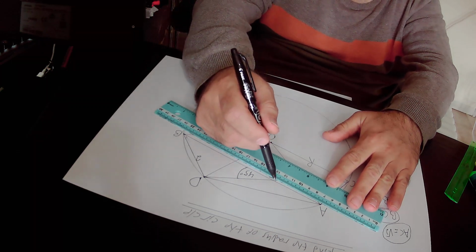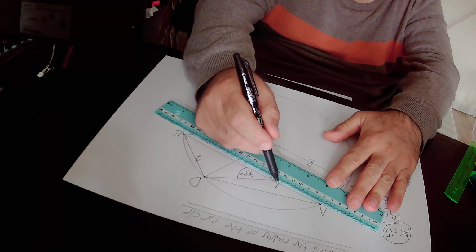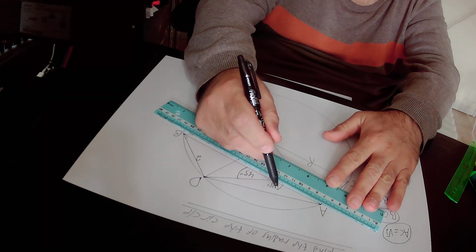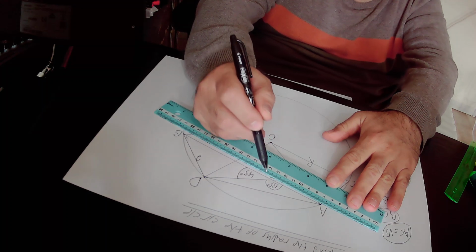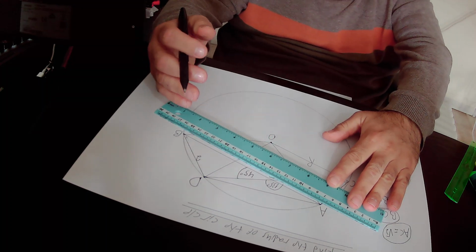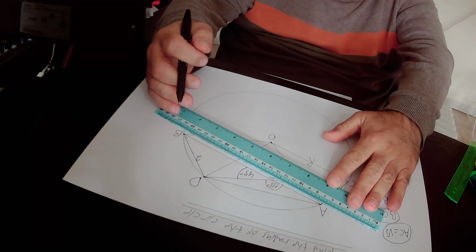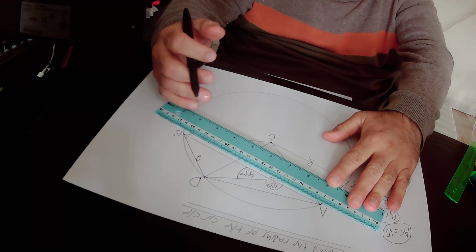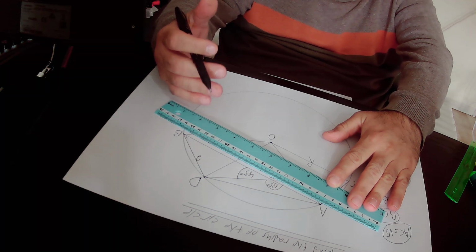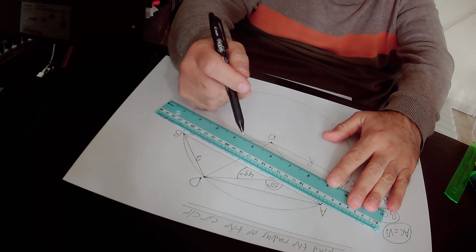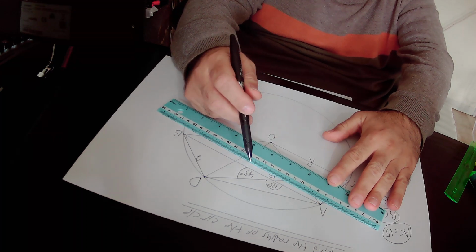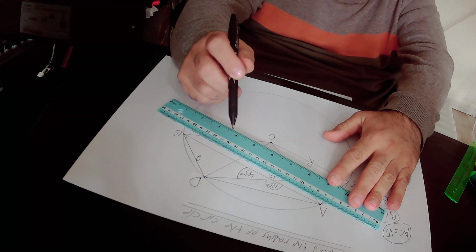The missing angle must be equal to 135 degrees. Why? Because 135 degrees plus 45 degrees equals 180 degrees, exactly according to rule number 1, that the sum of the angles on one side of a straight line is equal to 180 degrees. So the sum of the angles on the upper side of the straight line AB at point E equals 180 degrees. Okay?